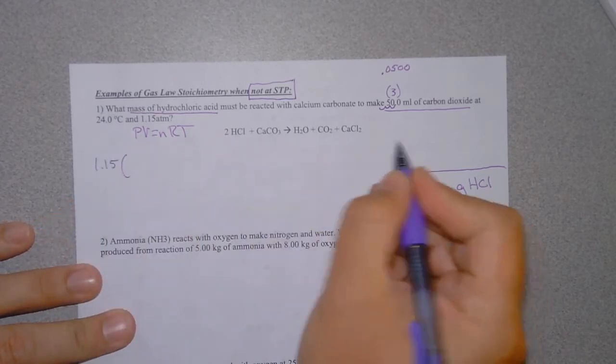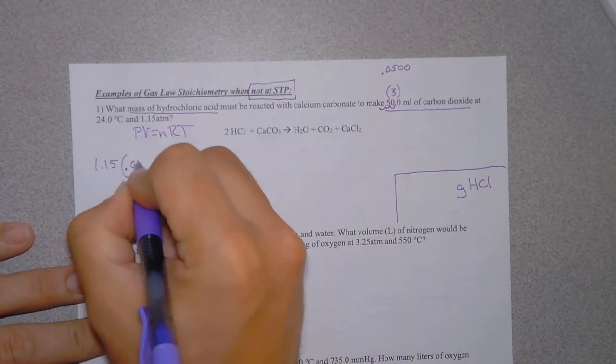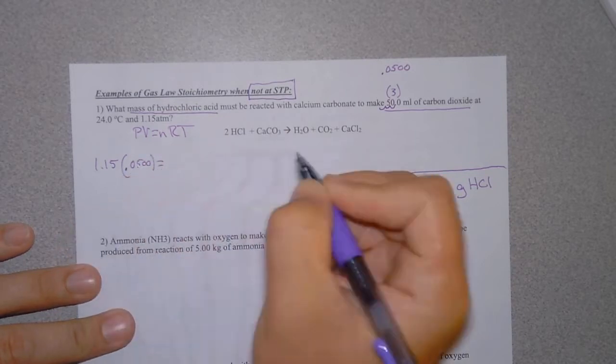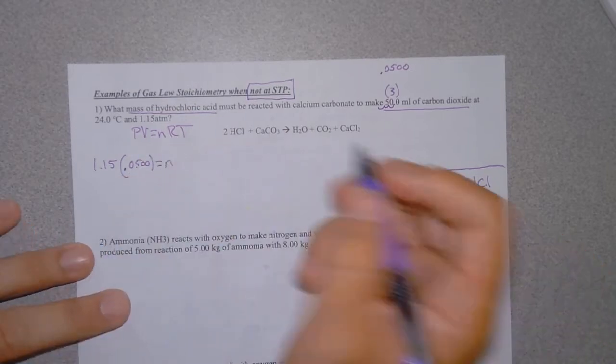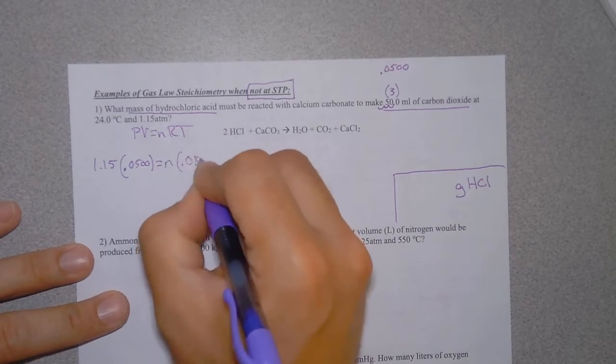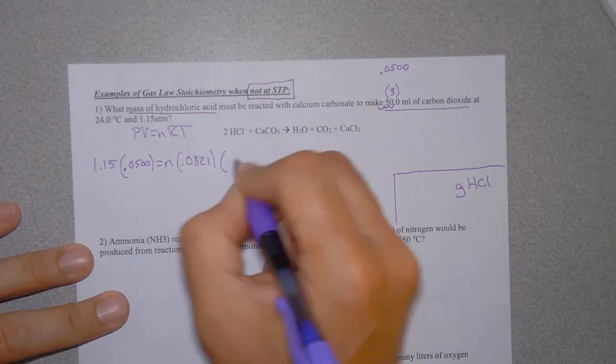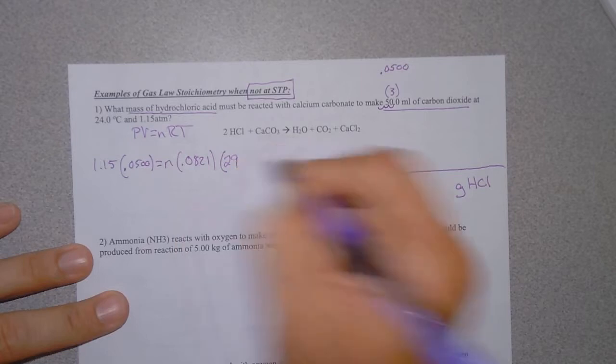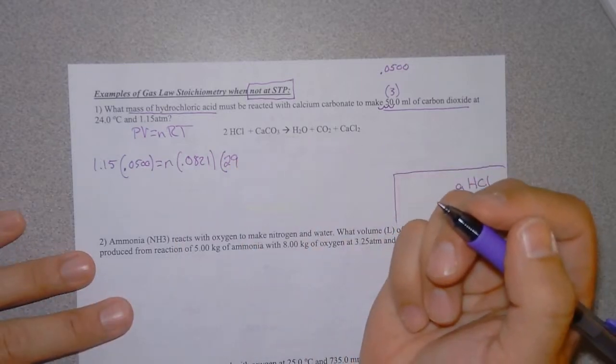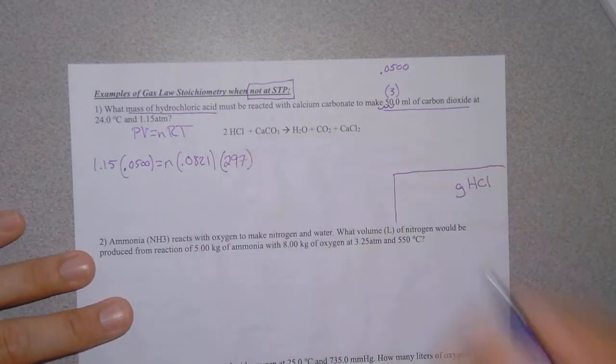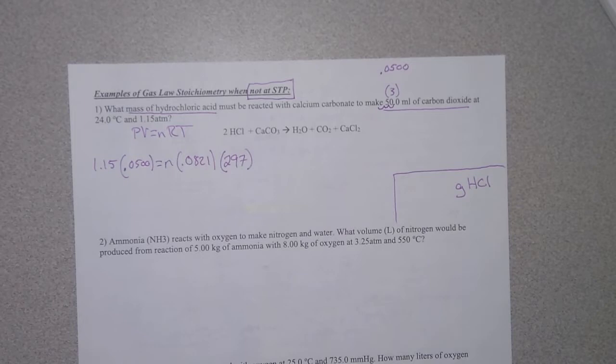Your volume is 0.0500. You know you're going to be solving for n because your constant is there, and your temperature is 297. And now you're going to solve for n.